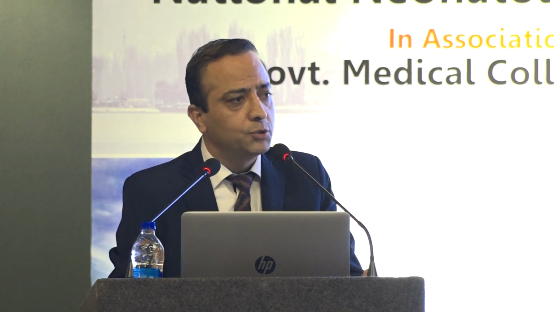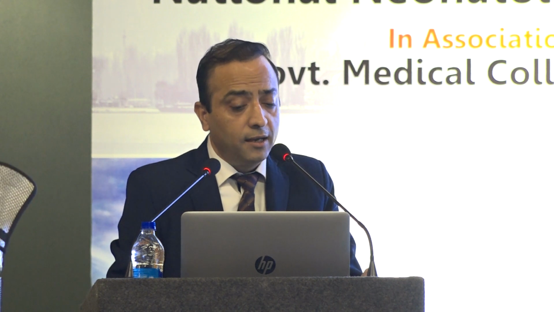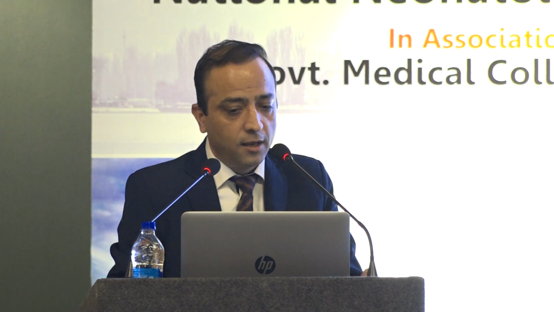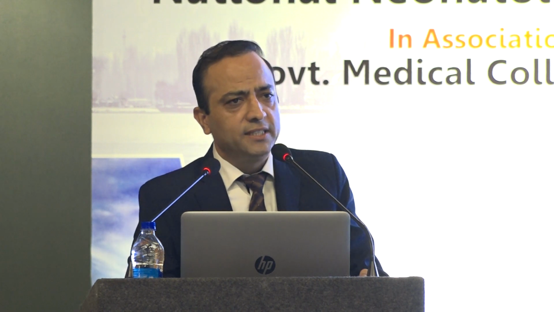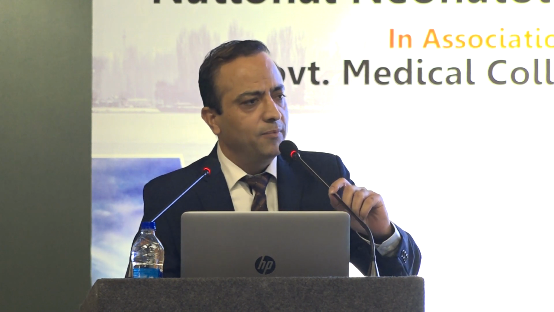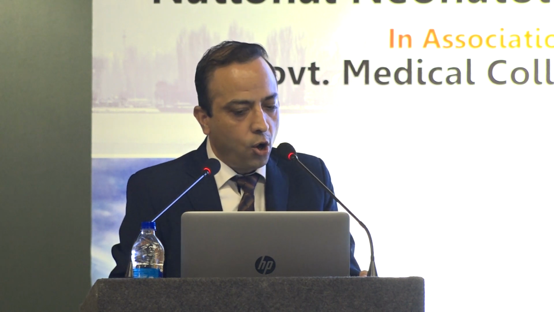So CPAP helps to decrease the work of breathing in distress, helps to splint the airways, and makes the breathing very comfortable. We all use one of three mechanisms of CPAP. Either we use a bubble CPAP, where the expiratory circuit is dipped in a bubble bottle to provide a continuous distending pressure. Or we use a ventilator CPAP, where the continuous distending pressure is provided by the PEEP valve.